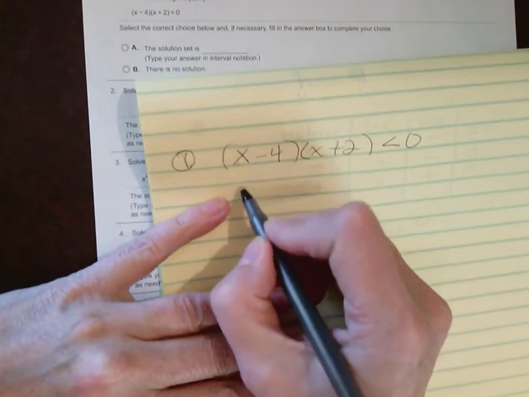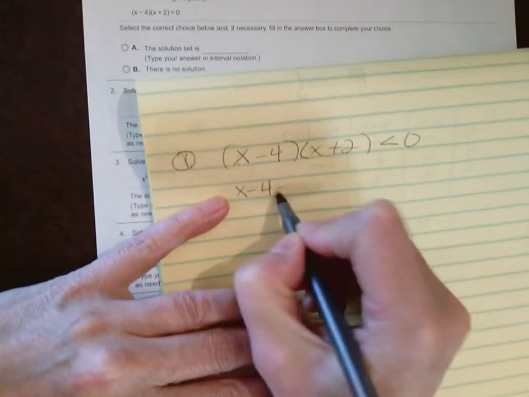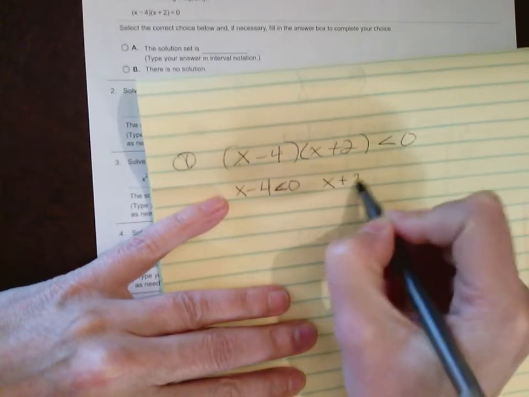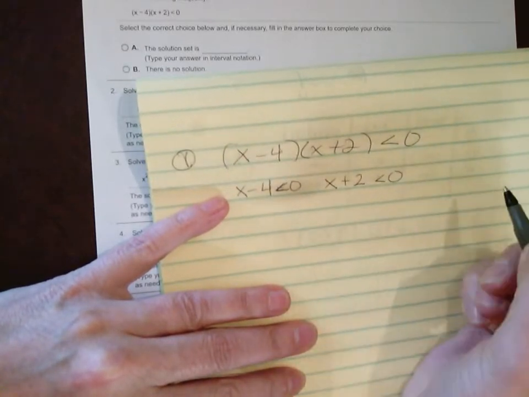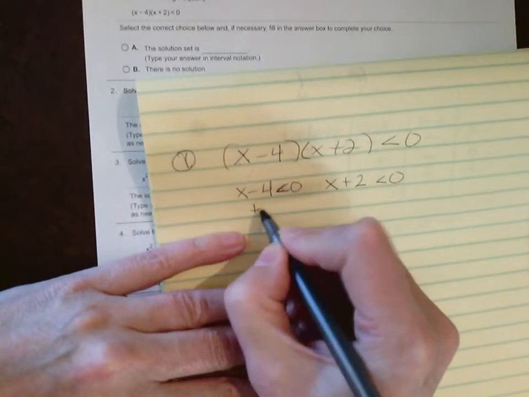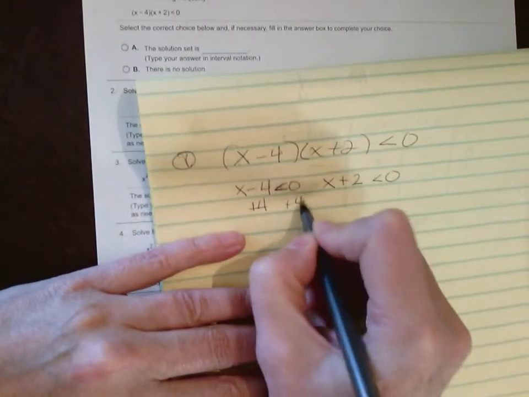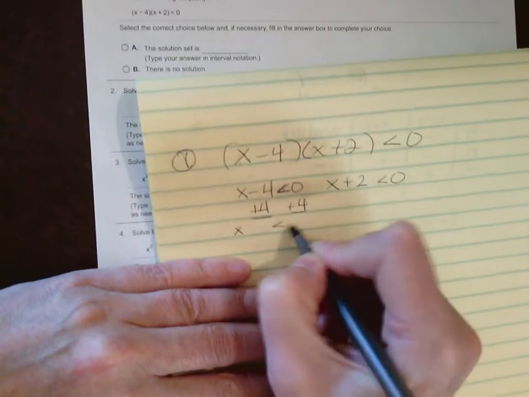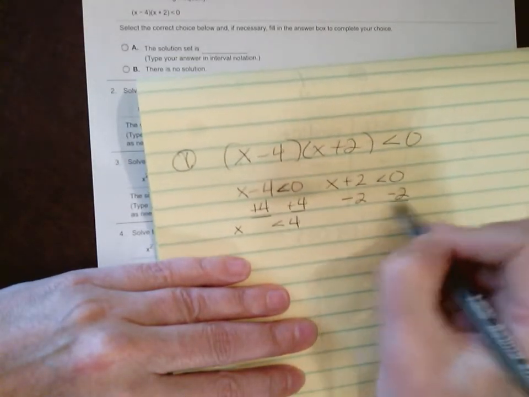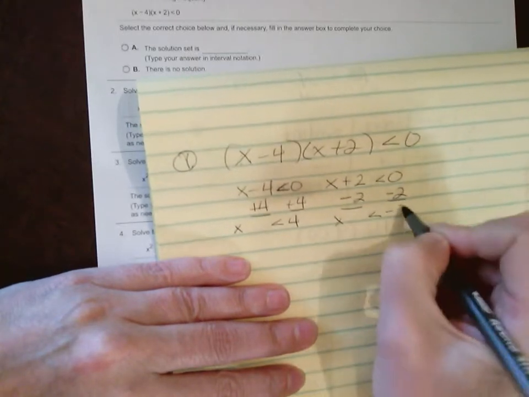So let's think. So this factor is x minus 4. We'll want to know where is it less than 0. x plus 2 less than 0. Let's go ahead and solve them each for x to find out the solution. So just add 4's here. So x is less than 4. There, subtract 2. x is less than negative 2.